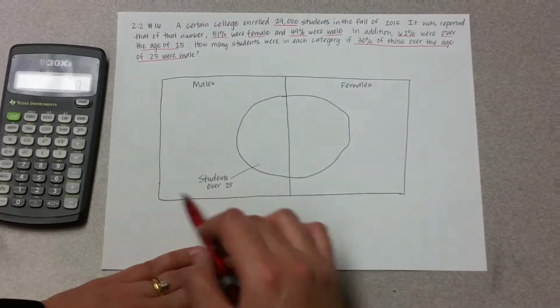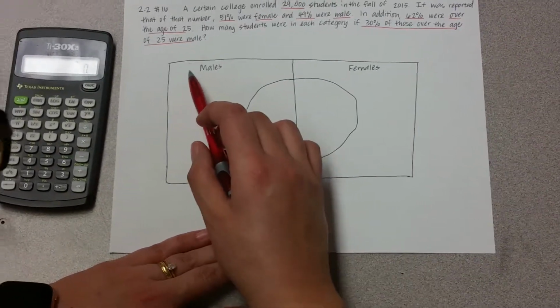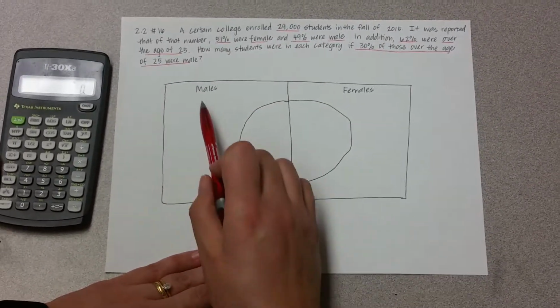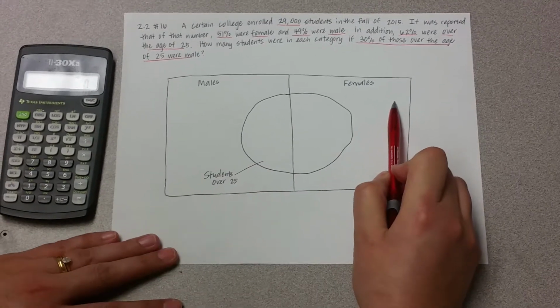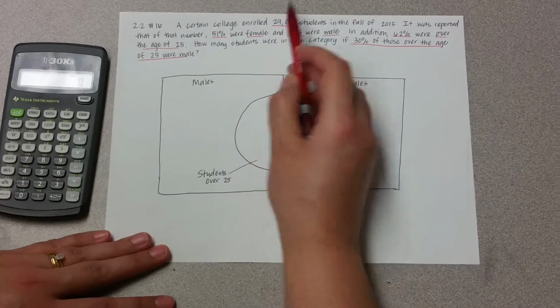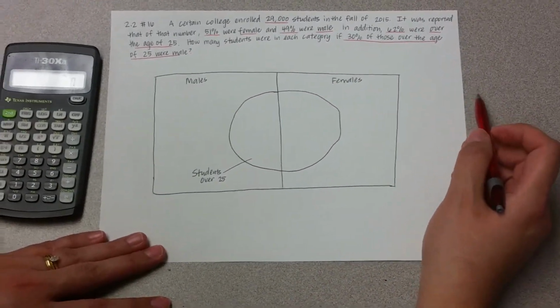Okay, so we've got our whole universe, and it's divided in half between males and females. Now, we know that this is 29,000 students.